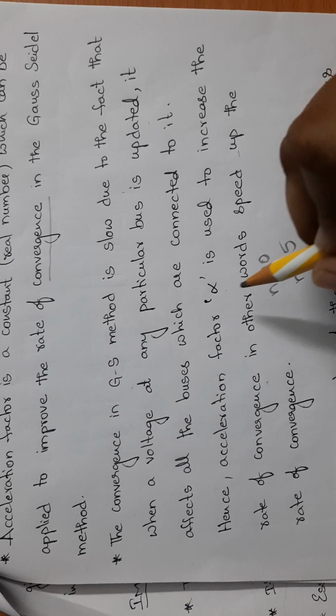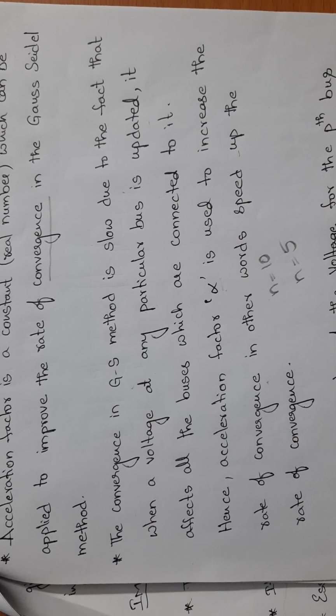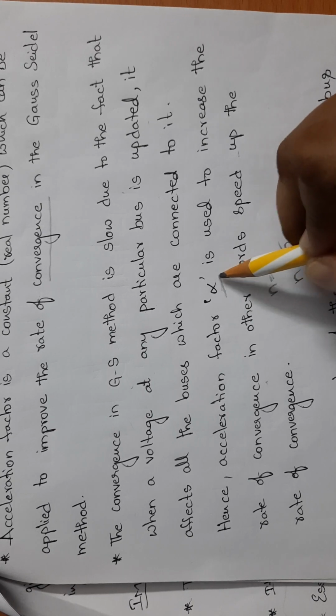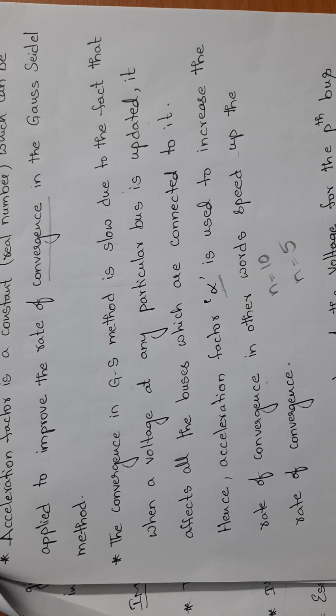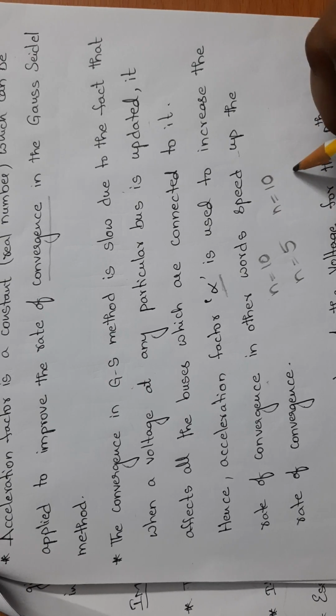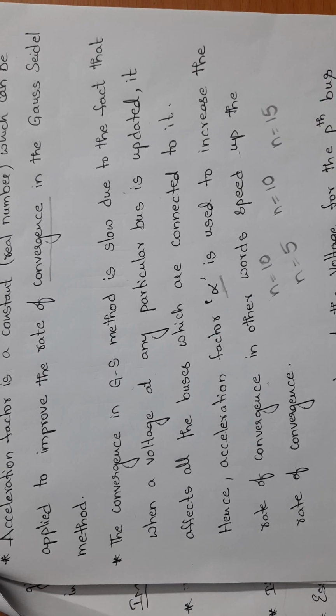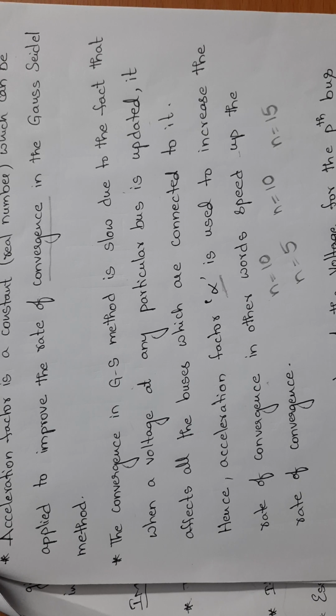But if I am going to select a wrong alpha value, then there is a chance that I am going to increase the rate of divergence because I have chosen a wrong alpha value. So the divergence will increase. Like if I can reach the optimum solution at just 10 loops, then I am going to get 15 loops in order to reach the optimum solution. So the number of loops that I need to take in order to reach the optimum solution purely depends on the value of acceleration factor that I am going to consider.